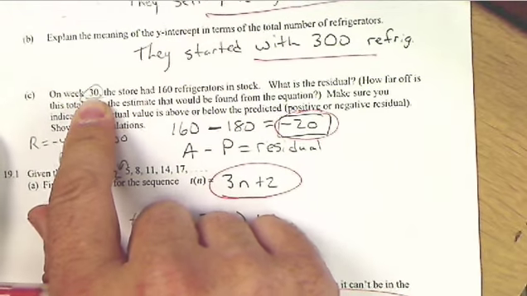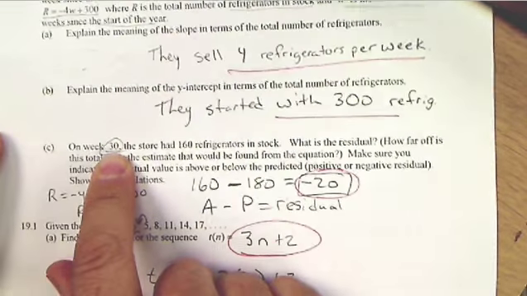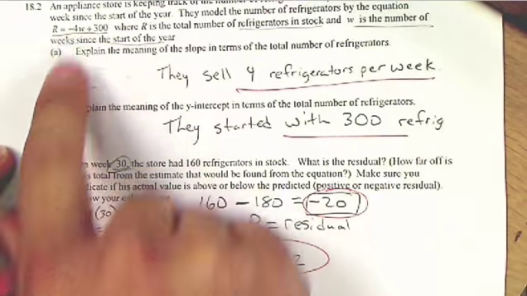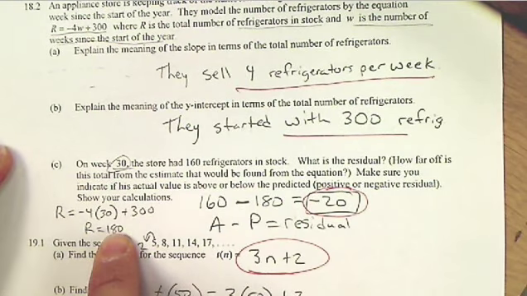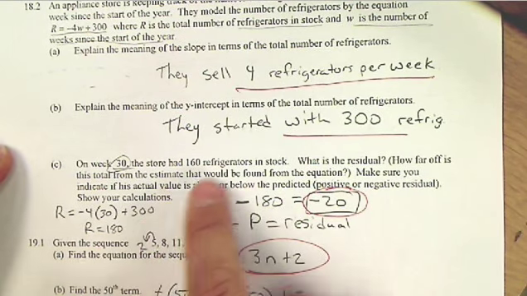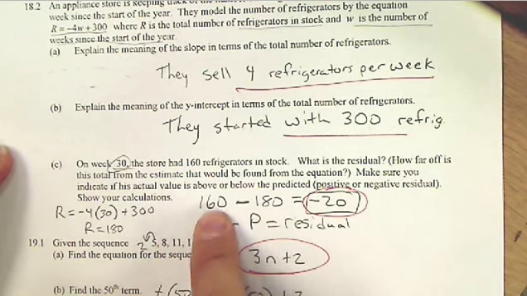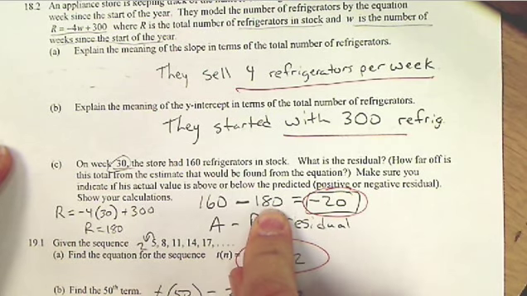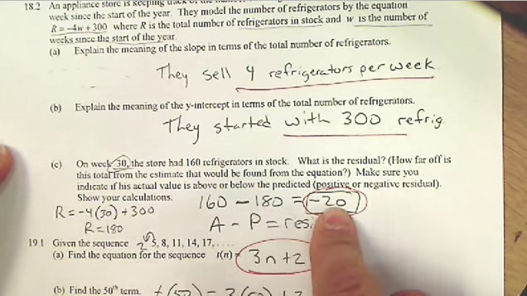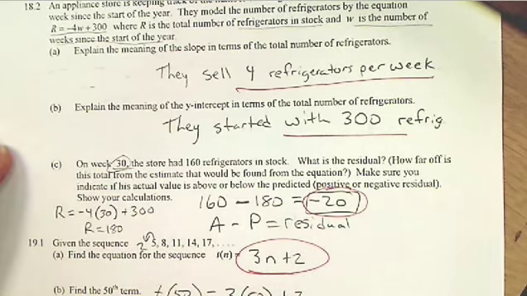On week 30, you would plug in 30 into the equation, and when you plug that in, you end up with 180. But they really had 160. So they had 160, you predicted 180, so that's a residual of negative 20.